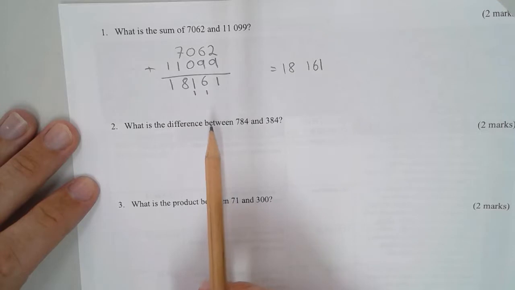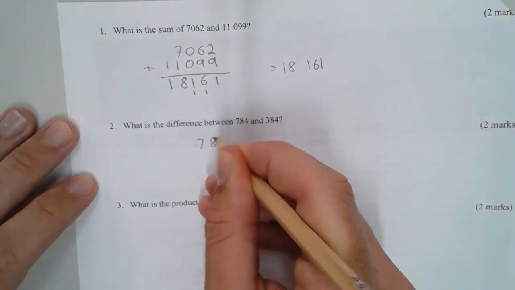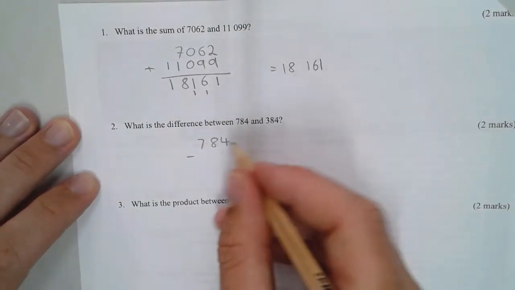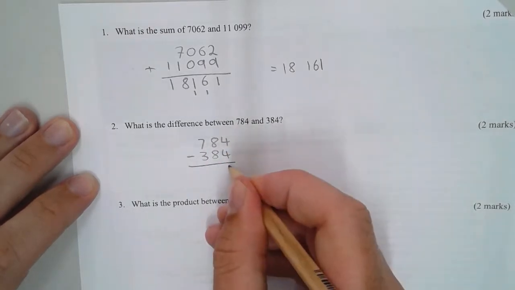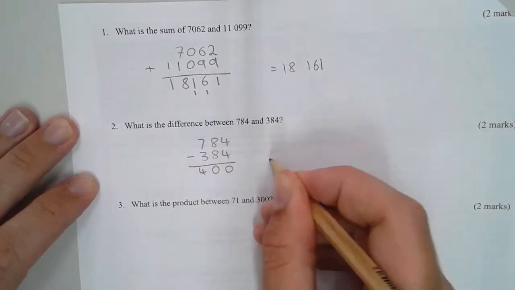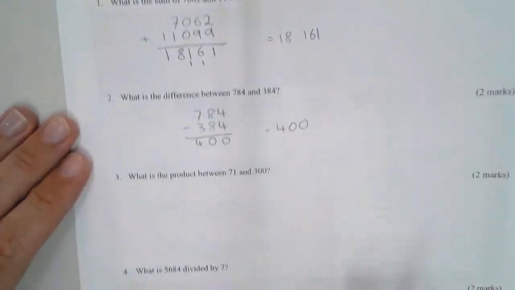Number 2, what's the difference? Now difference means subtract, so once again, 784 minus 384. Now this one's fairly straightforward because we can go 0, 0, 4, so our answer is 400.